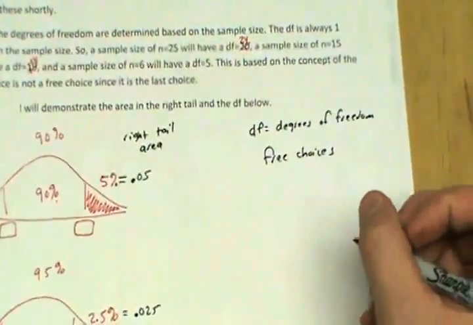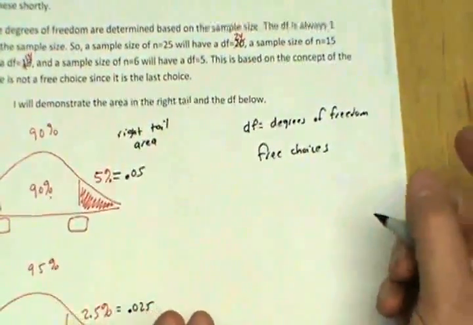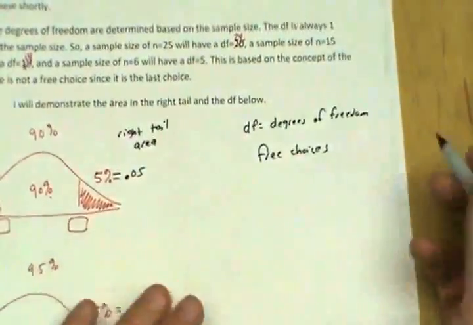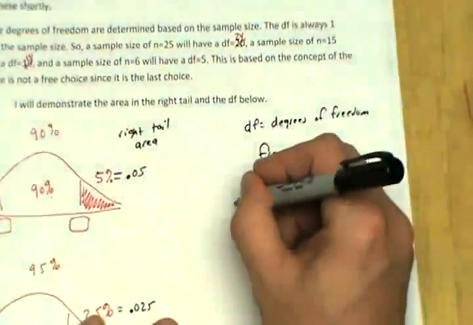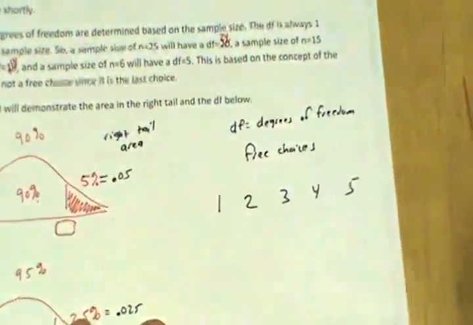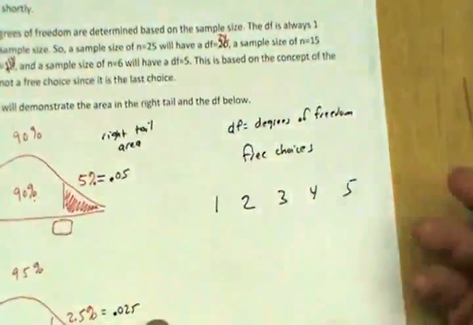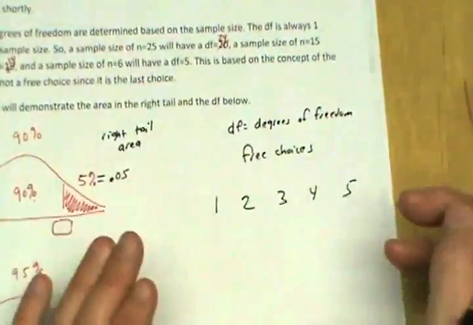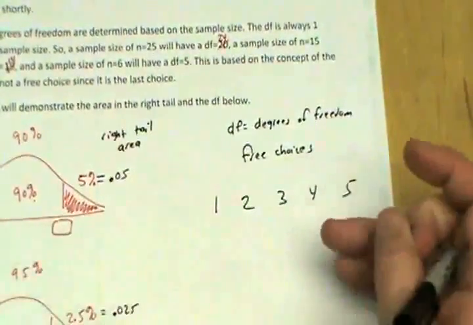Let's say you are looking for a new car and there's only 5 choices that you have. So you have choice number 1, choice number 2, choice number 3, choice number 4, and choice number 5. Those are the only choices that you have to get a new car, and there are only 5 cars that exist. You know, we're just making this up.